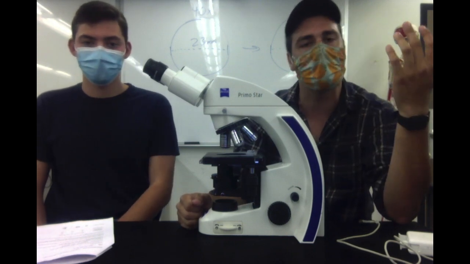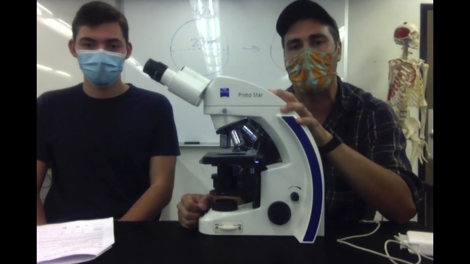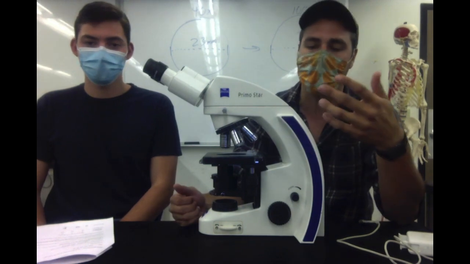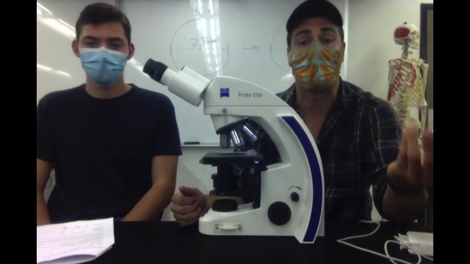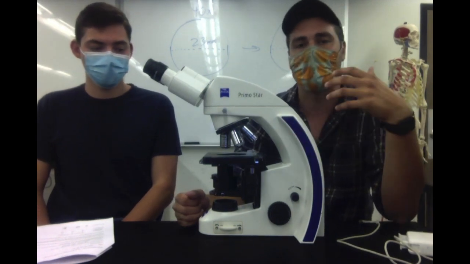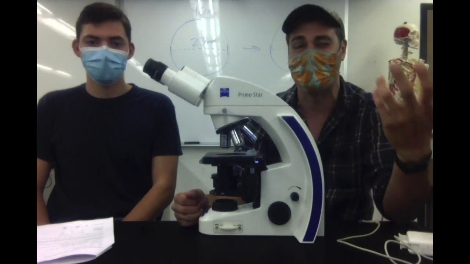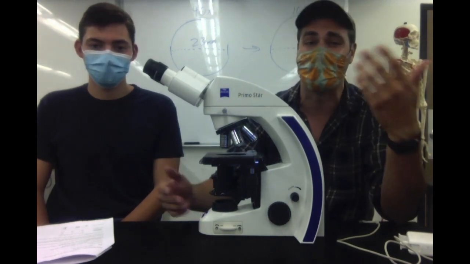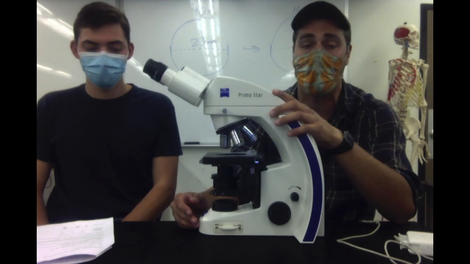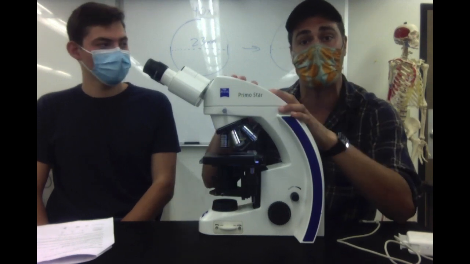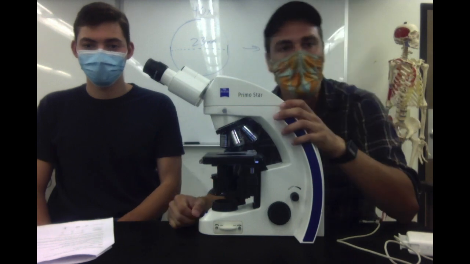Big first note, though, is that you will never be tested on microscope anatomy. We just use this a lot because we use the microscope a lot in class. So we want to make sure that you understand what you're using, so hopefully it's a little bit easier for you to navigate. I'm sure a lot of you have probably already used a compound light microscope, but if not, it's super easy to pick up, and we're happy to teach you.